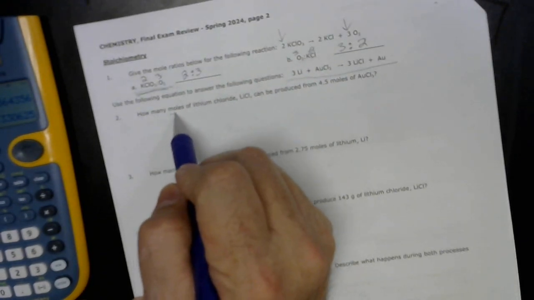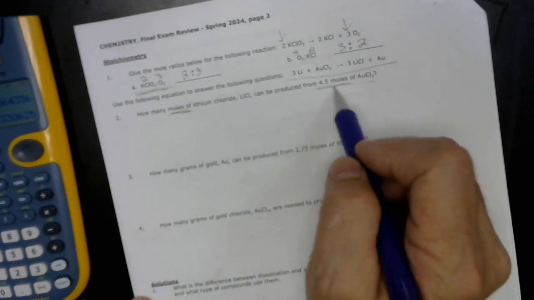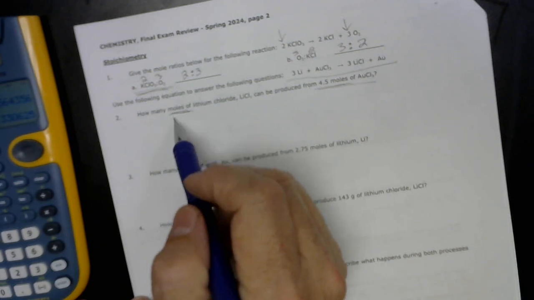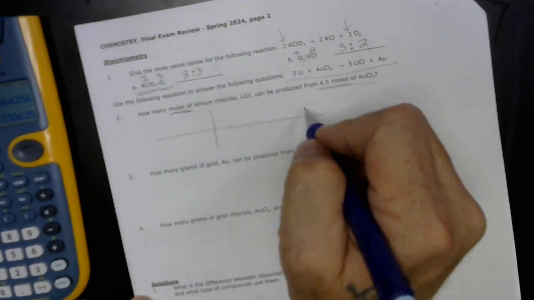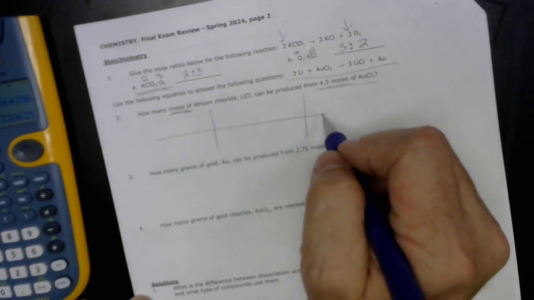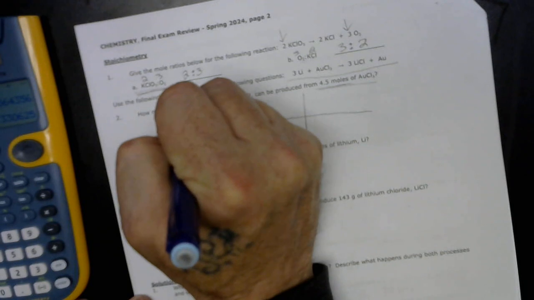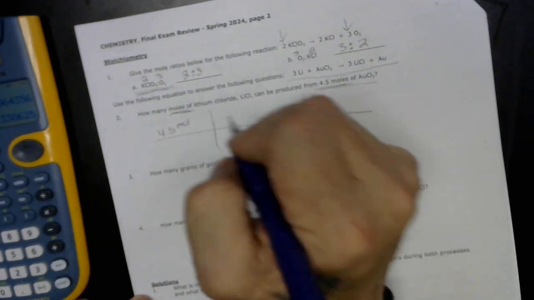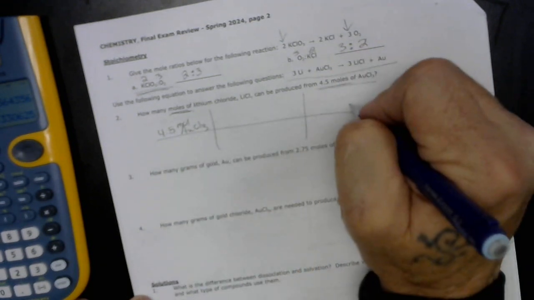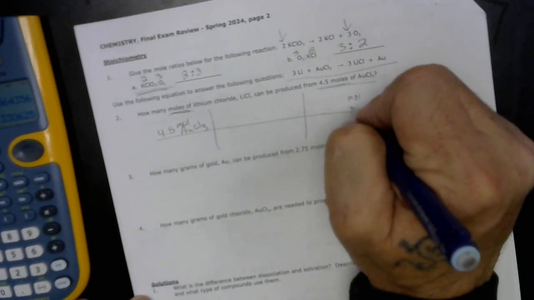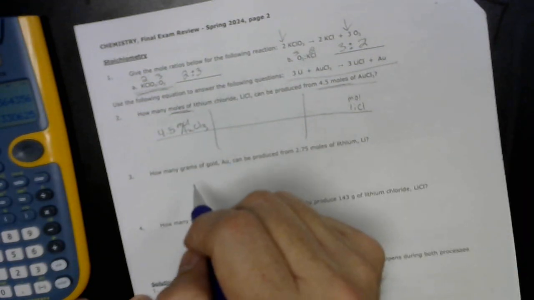So if I'm going from moles of AuCl3 to moles of lithium chloride, then I need 1 box. I need to go from moles of one thing to moles of the other thing. That is 1 box. So I have 4.5 moles of AuCl3. And I want to know how many moles of lithium chloride, LiCl, I can get out of this.